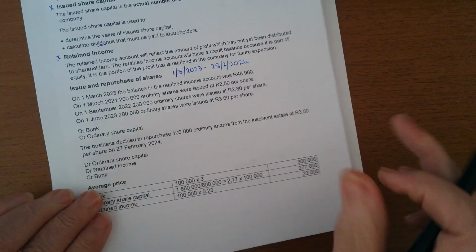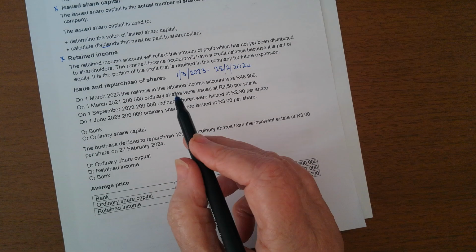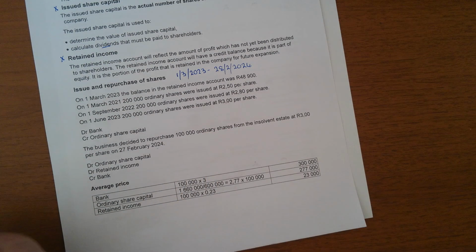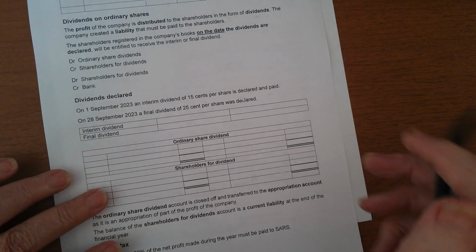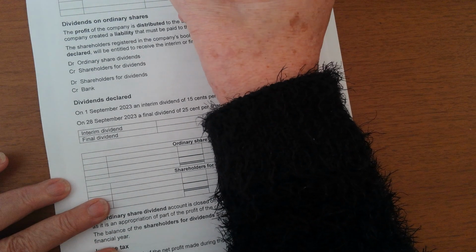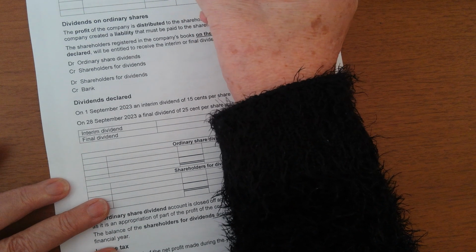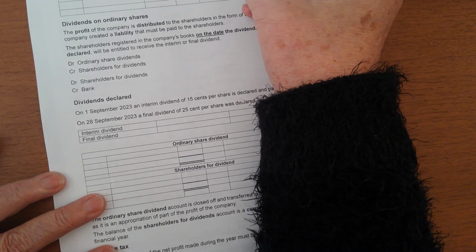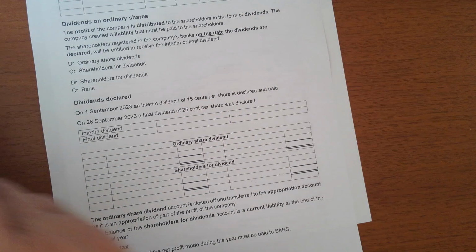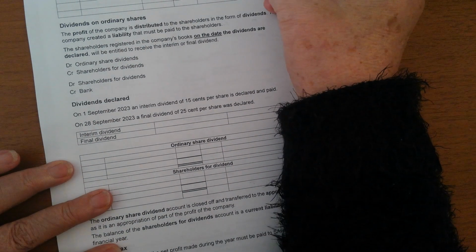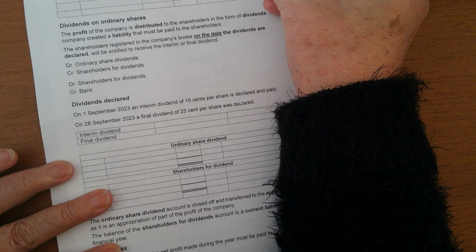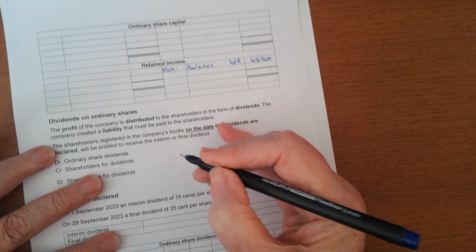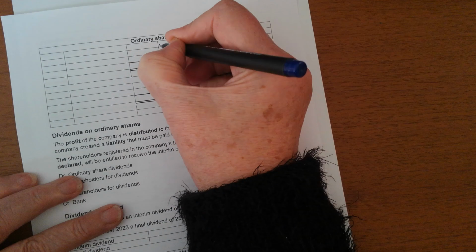Okay, the first entry that we will record is the retained income balance at the end of the previous year. So in retained income, we will indicate that on March the 1st, there was a balance, so some of the profits were kept back in the business at the end of the previous year. And they say the total amount for retained income was 48,900.